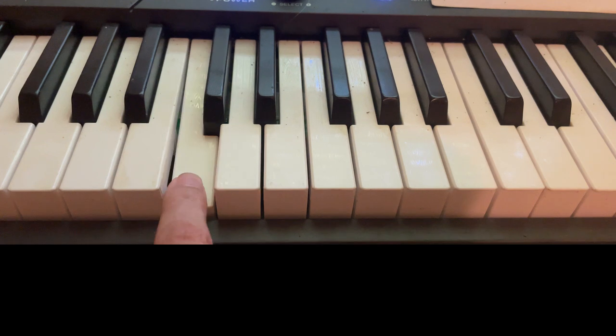The keys on a major scale go from key to tone, tone, step, tone, tone, tone, step. And going back, it's key, step, tone, tone, tone, step, tone, tone.